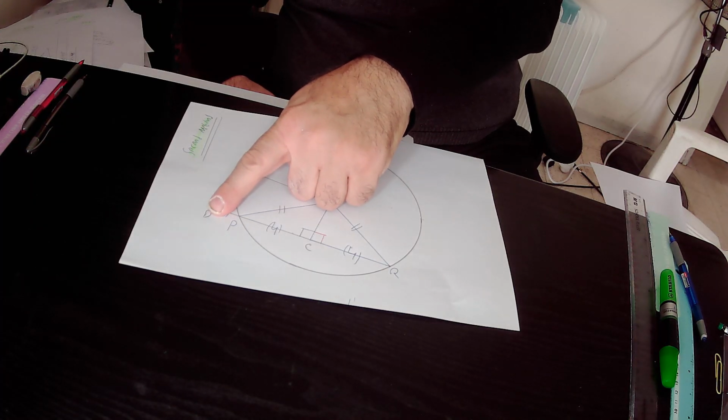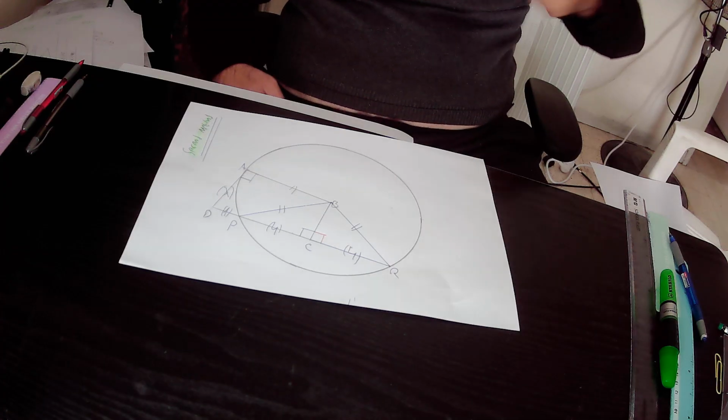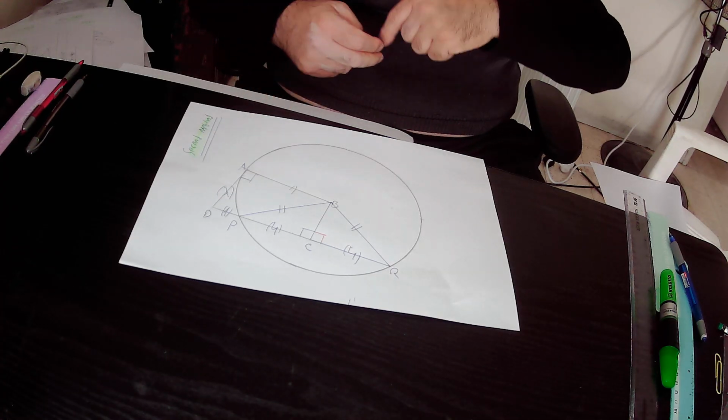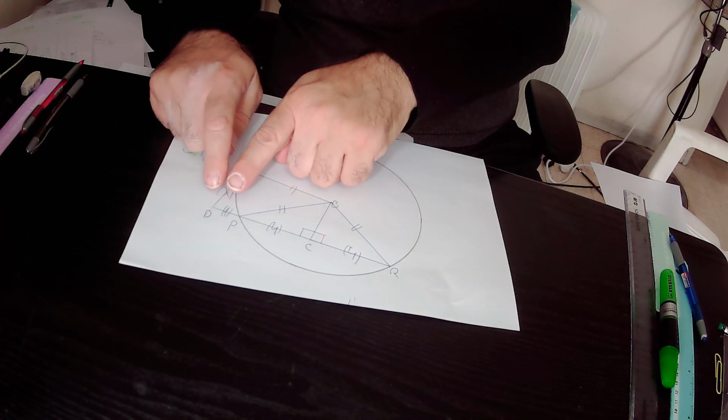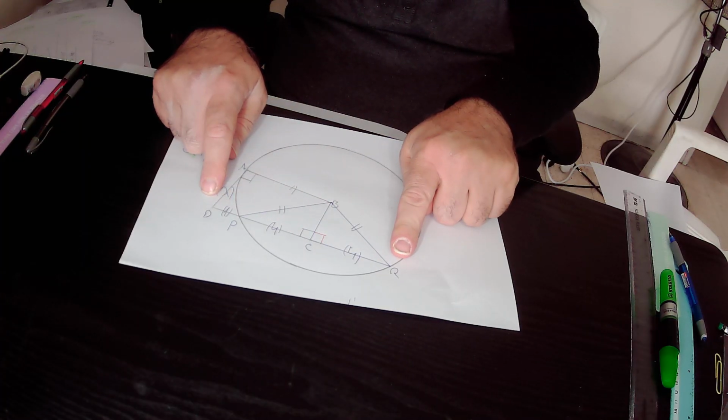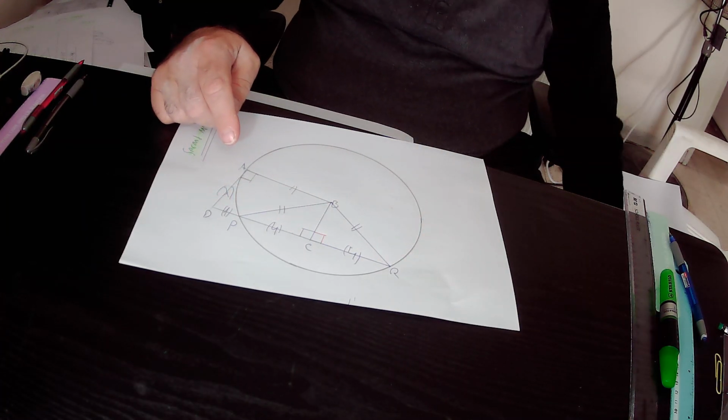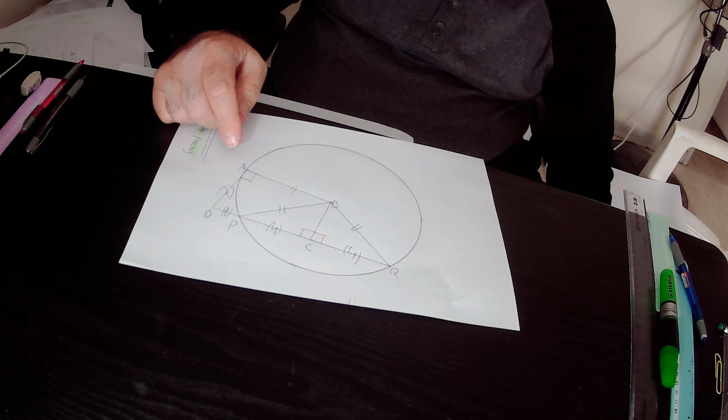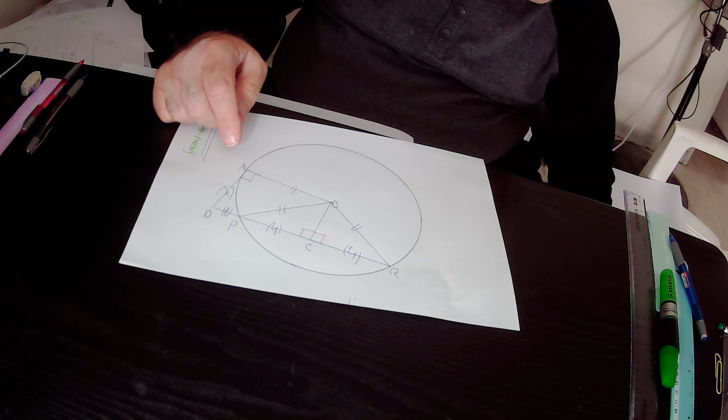We will focus on this common standpoint, point D. From point D, we have tangent DA, which is tangent to this circle at point A. Likewise, from the same point D, we have secant DQ. So all the requirements of the tangent secant theorem are satisfied.